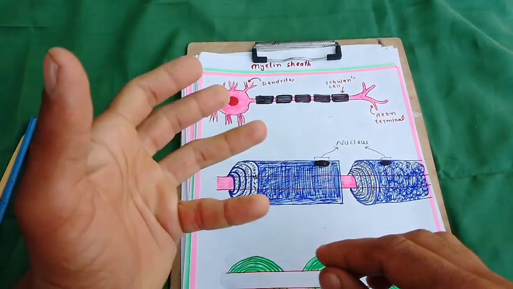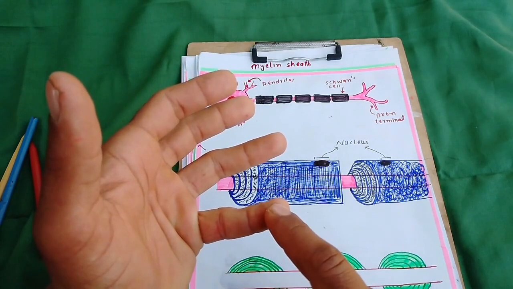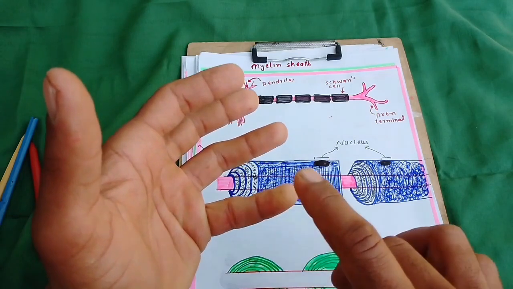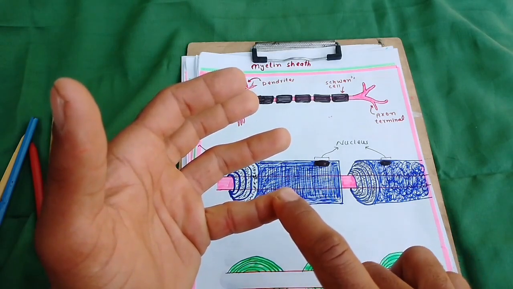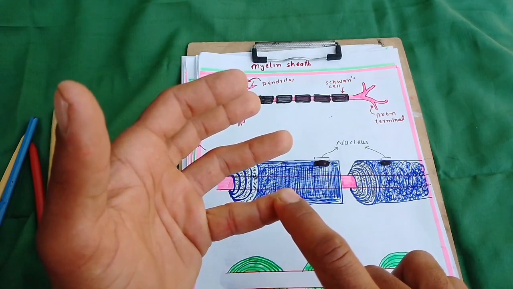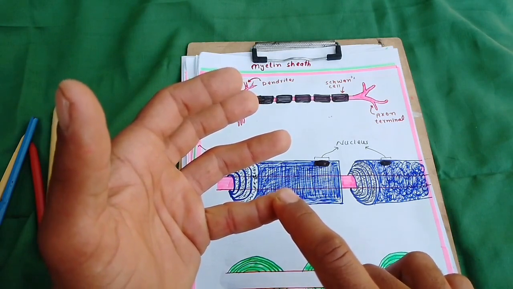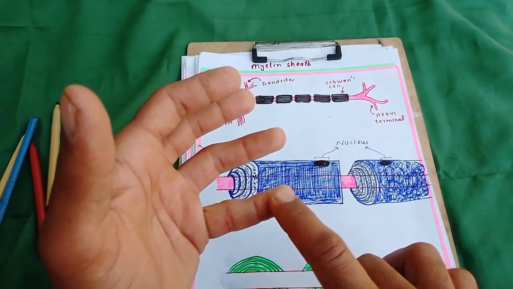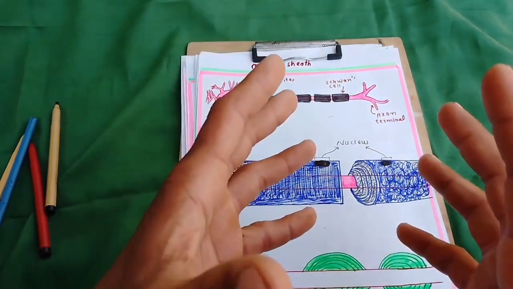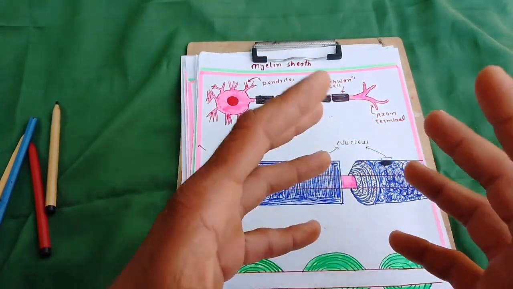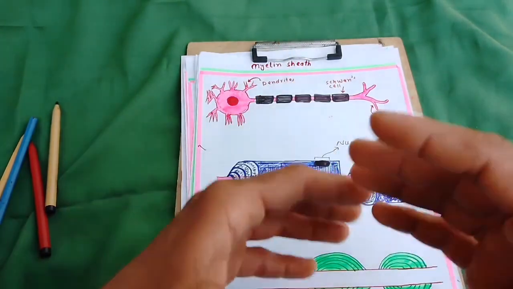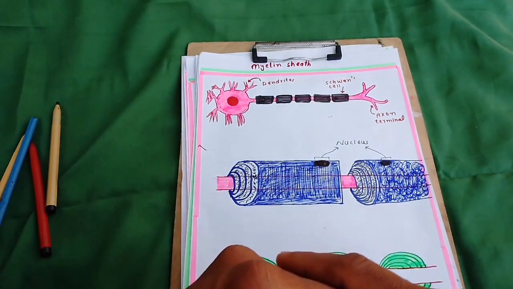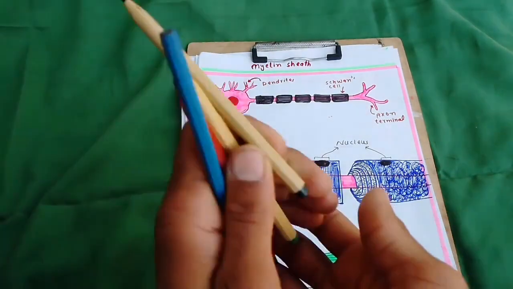As we know that every axon is supported by a supporting cell. In the central nervous system, that supporting cell is called oligodendrocyte cell. But in the peripheral nervous system, the axon is supported by the Schwann cell. These supporting cells produce a supportive and insulating layer, a thick lipoprotein layer around the myelinated axon, which is called myelin sheath. Okay.